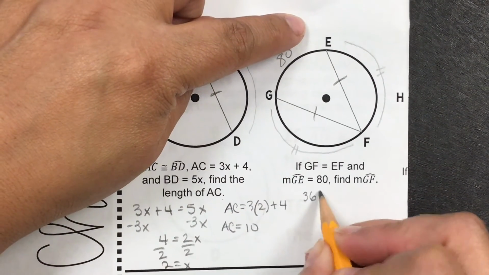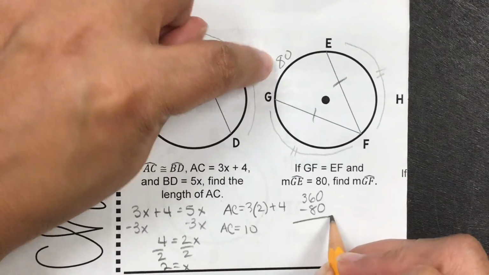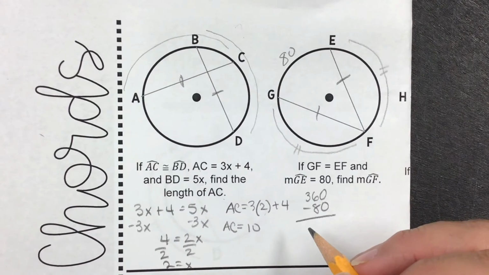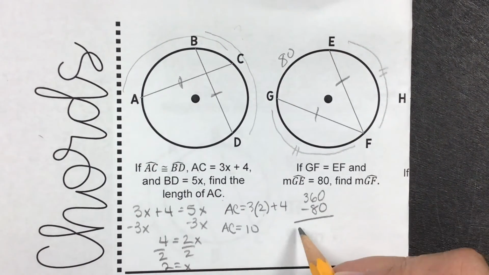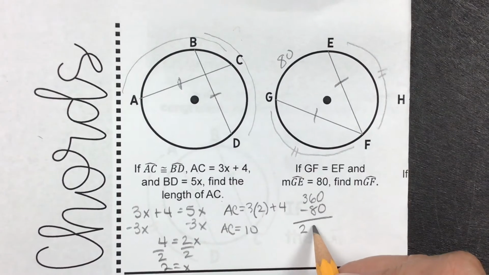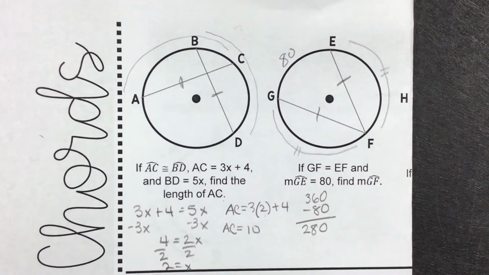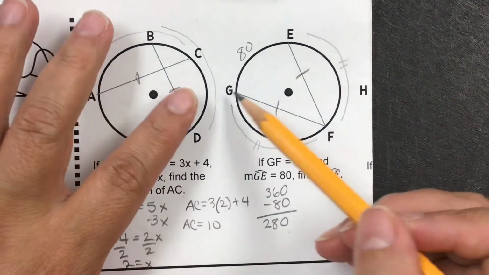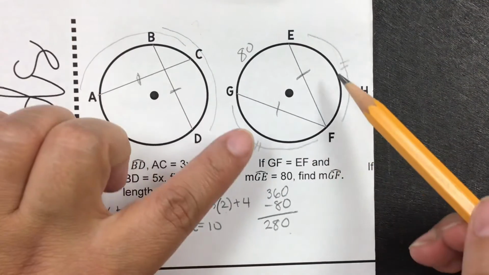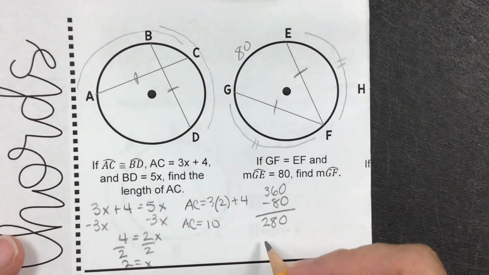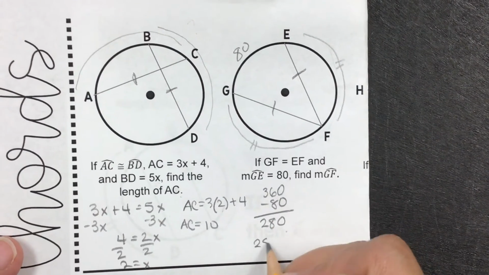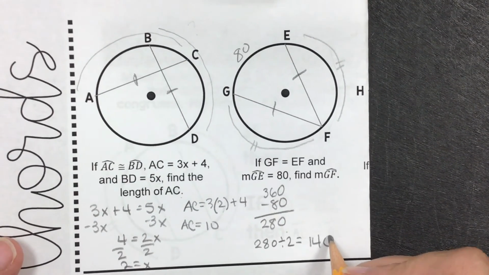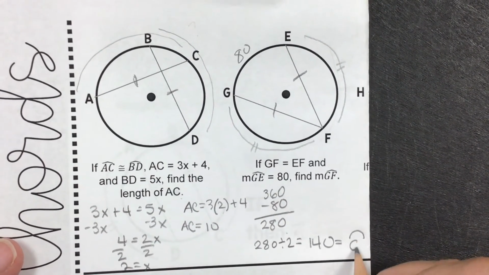So I'm going to do 360 minus 80, which gives me 280. That's the rest of it, that's the whole thing right here. So we're going to have to divide by 2 to get each of these sections. So I'm going to say 280 divided by 2 gives me 140. And that is the measurement of the arc GF.